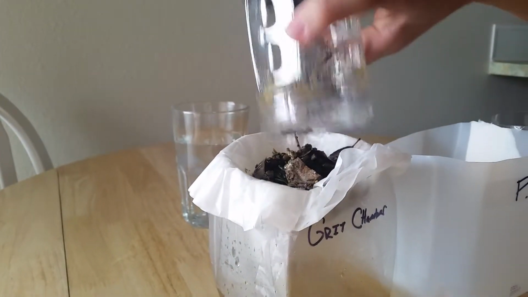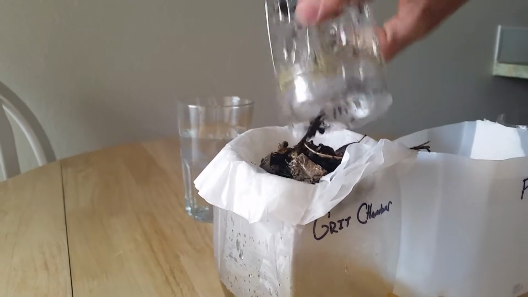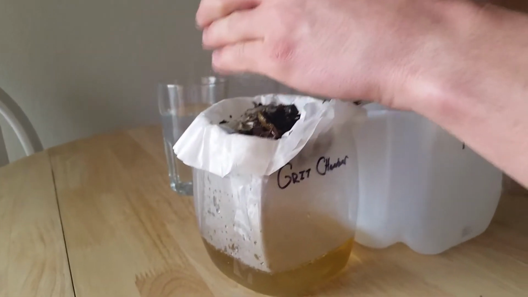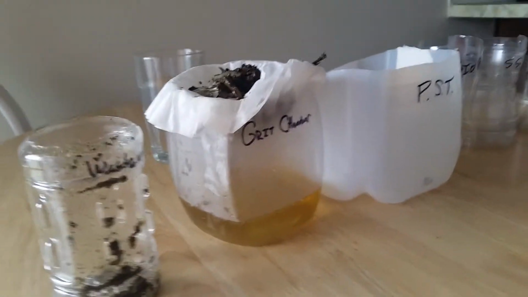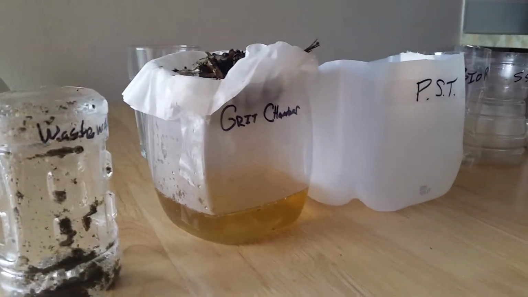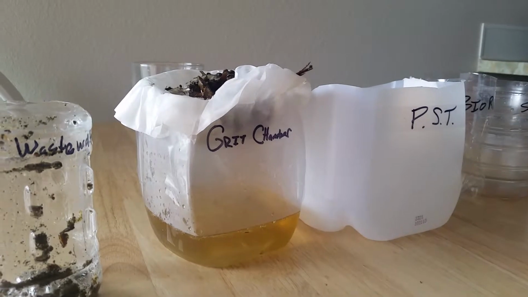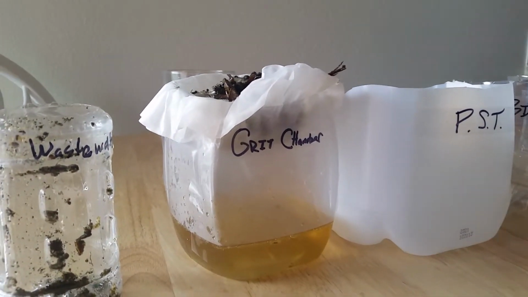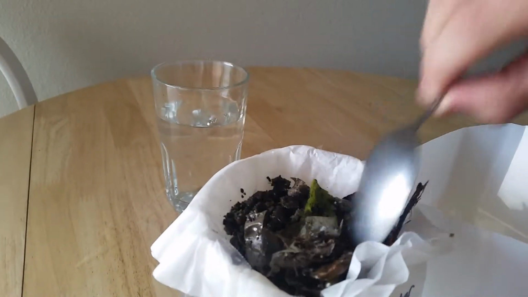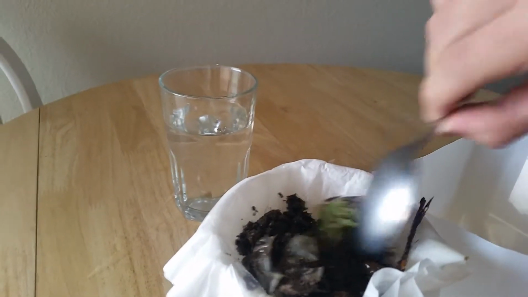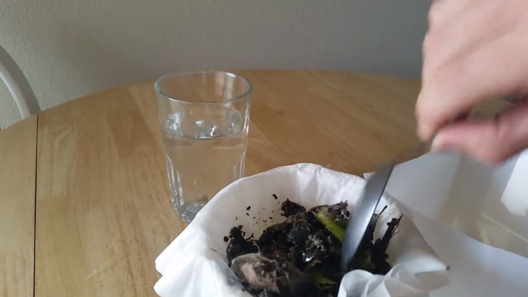As you can see, our pouring process is efficient enough to take care of a lot of grit work. They should just have us work at a grit chamber. Right? Yeah. So we have to let that drain through a little bit and get most of the water through. There's going to be some fines in there as well.